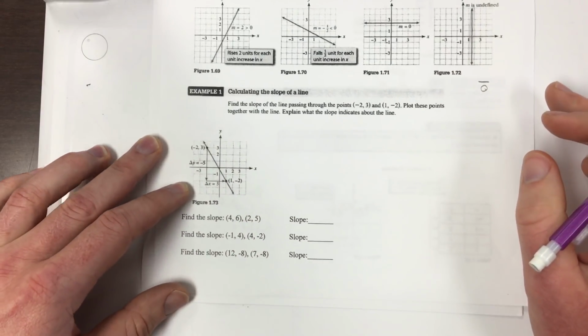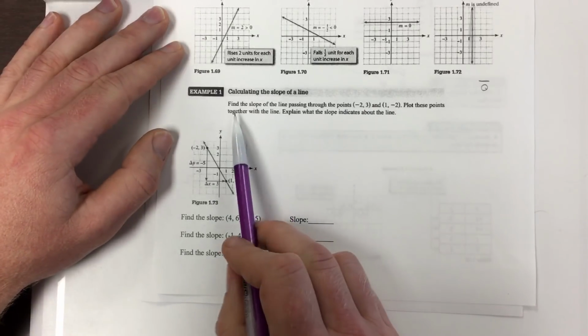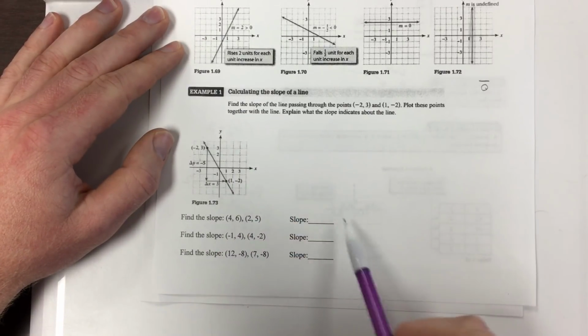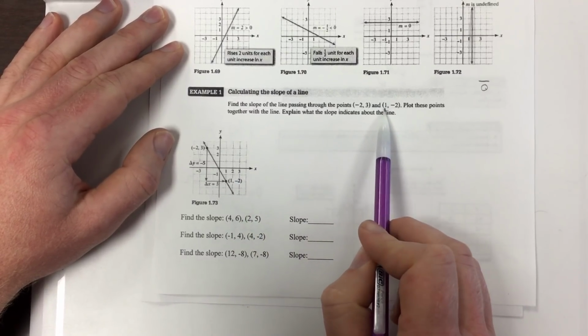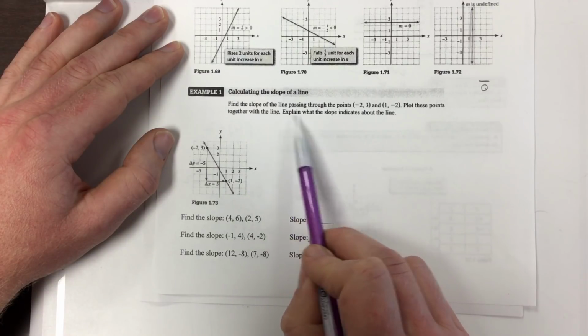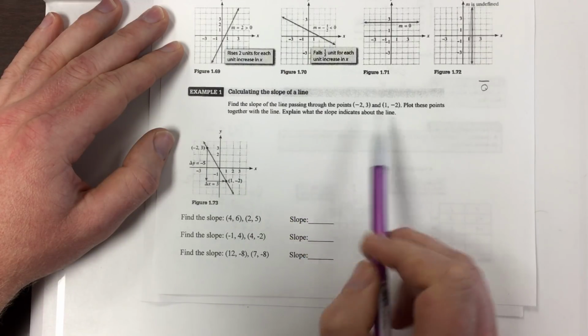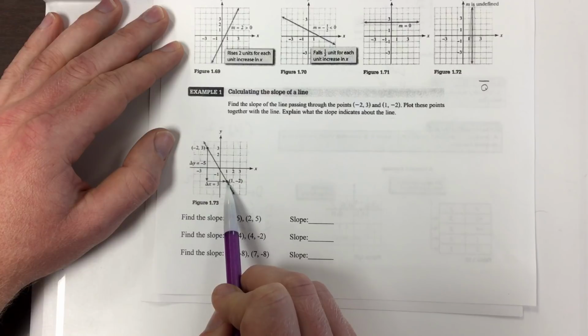All right, let's calculate some slopes. Let's look at the first example they do here, then we'll calculate our own. Find the slope of the line passing through the points (-2, 3) and (1, -2). Plot these points together with the line. Explain what the slope indicates about the line. Okay, I plot (-2, 3) here, and (1, -2) here.